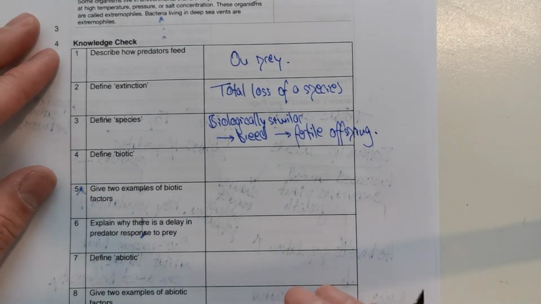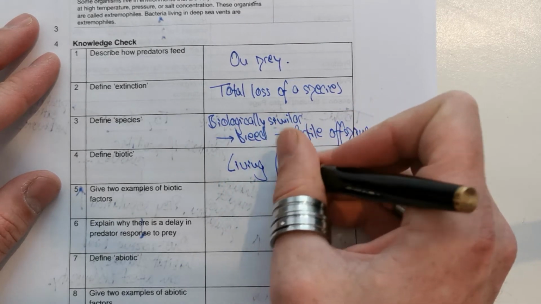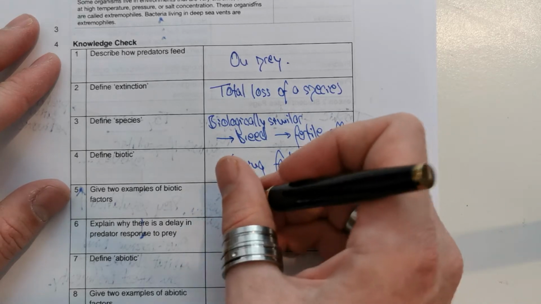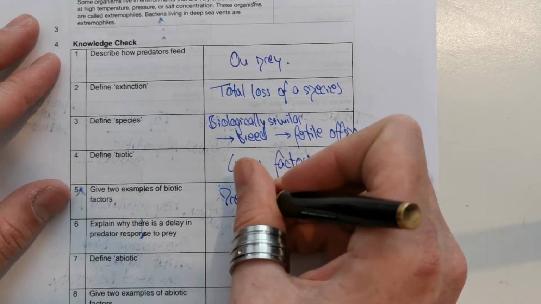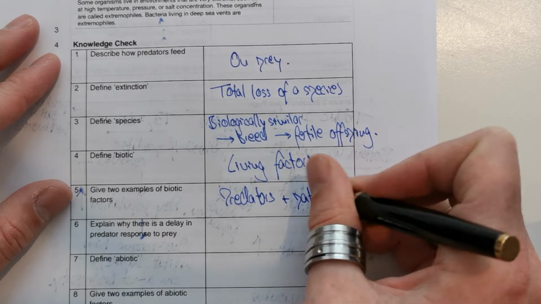Define the term biotic. So biotic are living factors that affect communities within ecosystems. Give 2 examples of biotic factors, a couple we've quoted from last lesson, predators and pathogens.